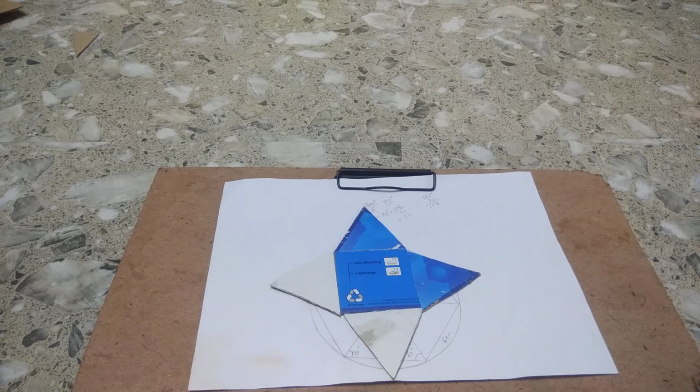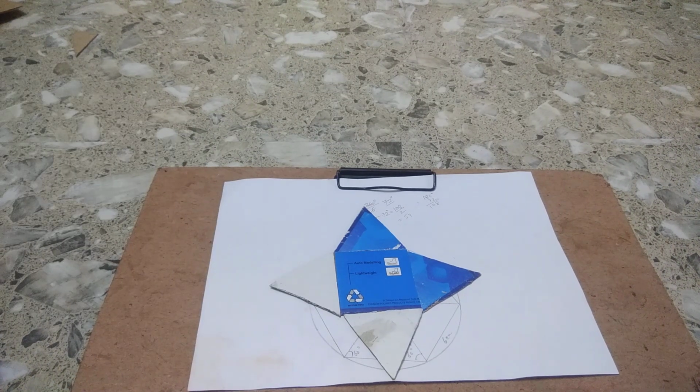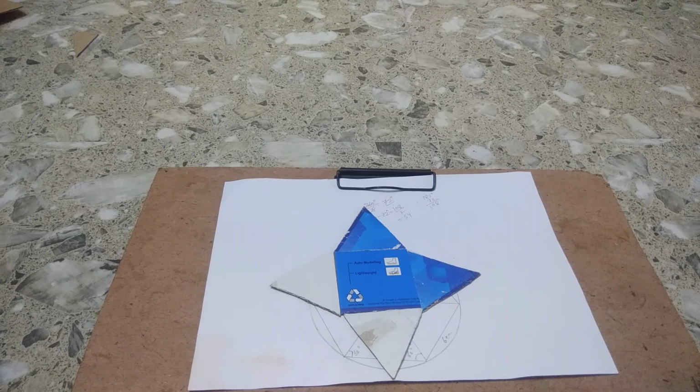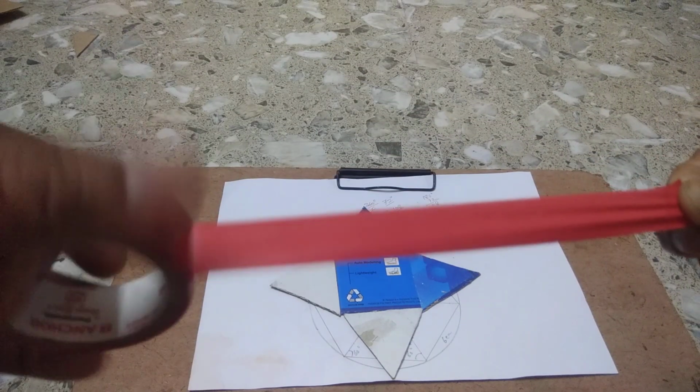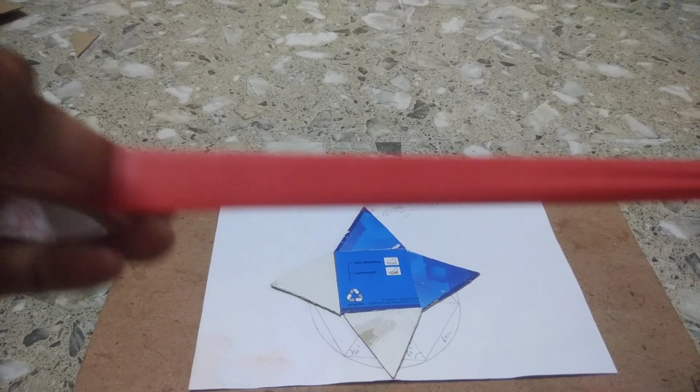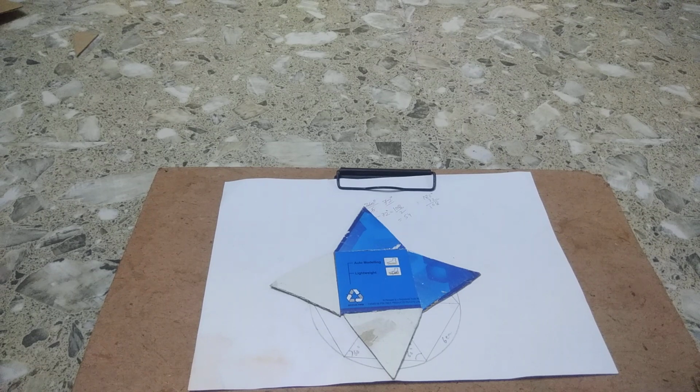Now let us find how to make this. We are making this with a tape, but you can use Fevicol also. Now we are making it very easily.